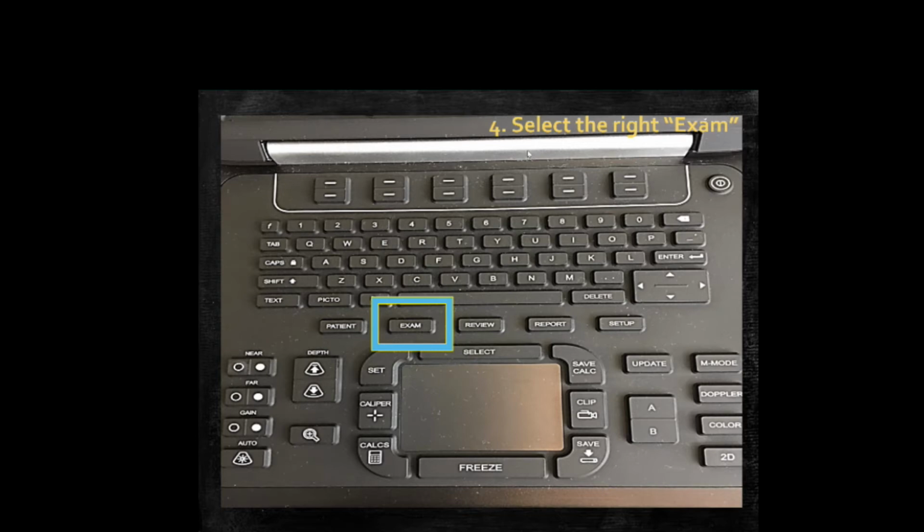Similarly, there's other presets for vascular, for muscle tissue. So just think about what you're actually looking for. What is your binary clinical question, and then choose that exam.